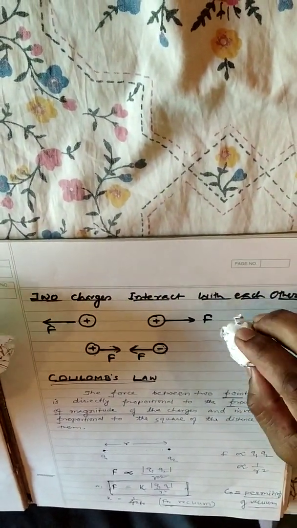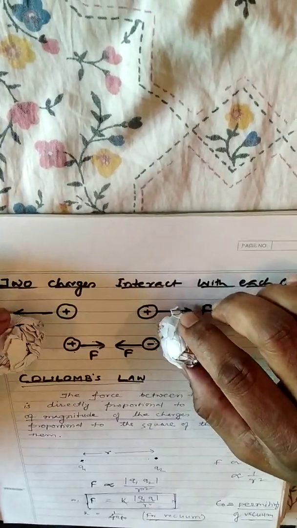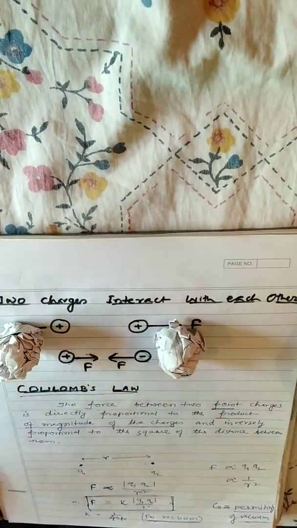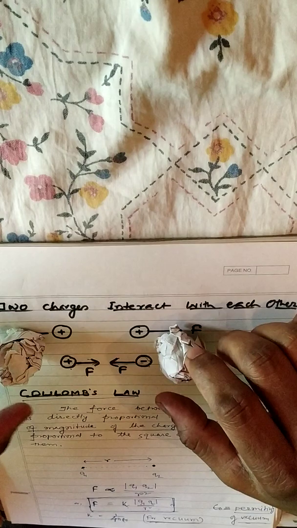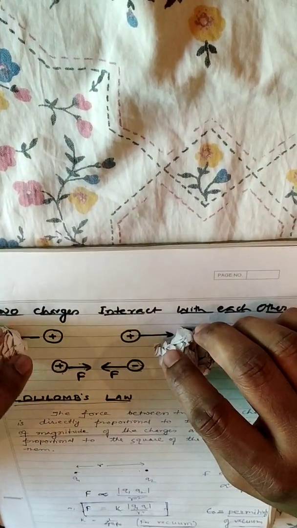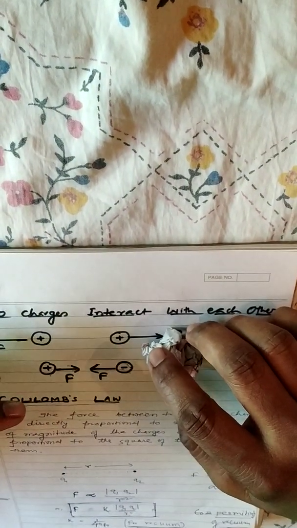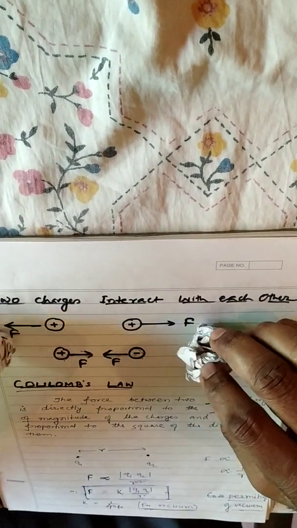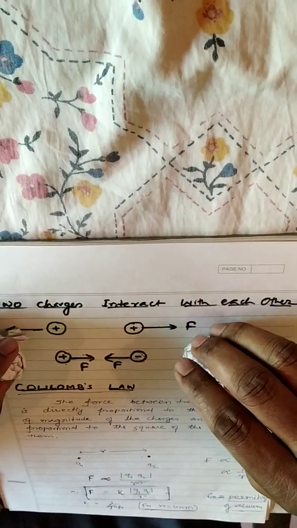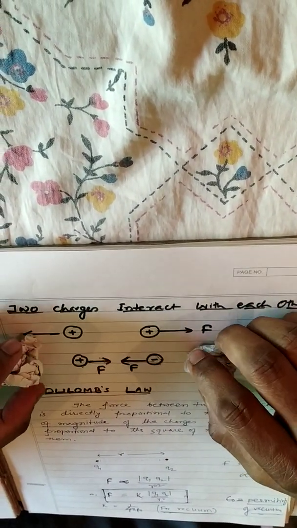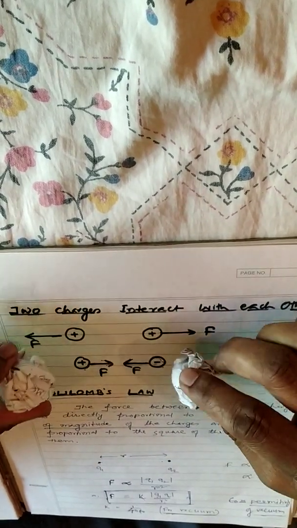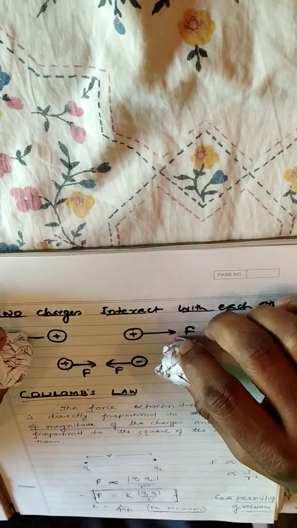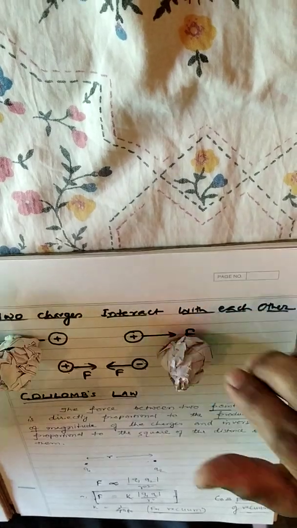If you consider two charges, do you think they will interact with each other? Yes, they interact. And what's the interaction that you know? Like charges repel each other and unlike charges attract each other. Let us consider two charges, both positive charges. How will they interact?